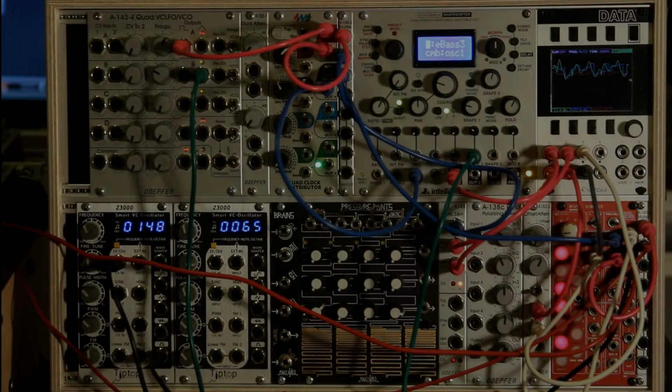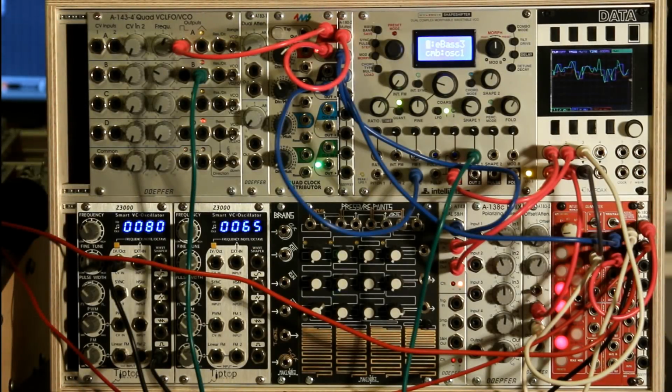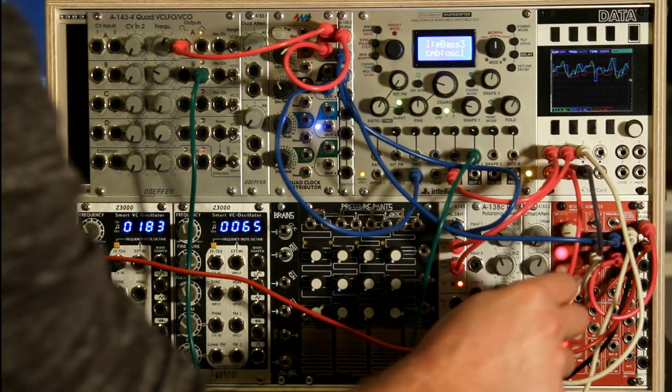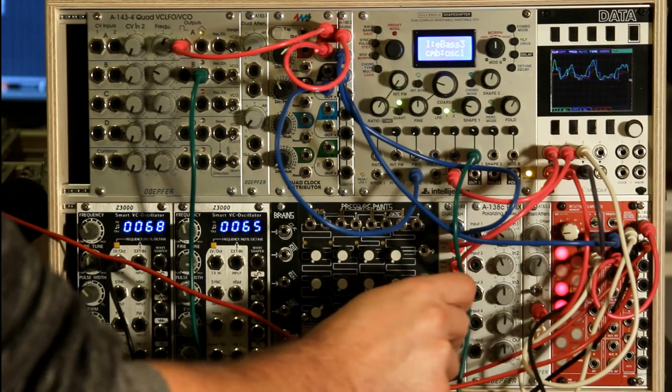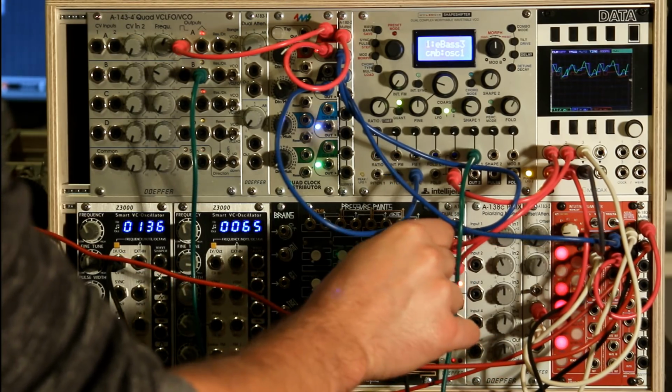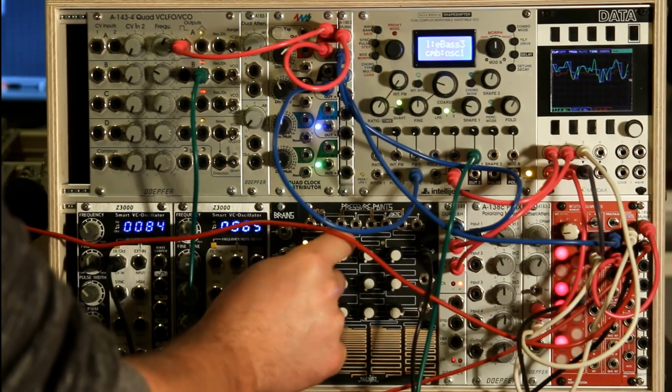Next interesting thing we can do is transpose the sequence. For this I will use Make Noise Pressure Points and transpose input of the quantizer. Let's create few CV values first.